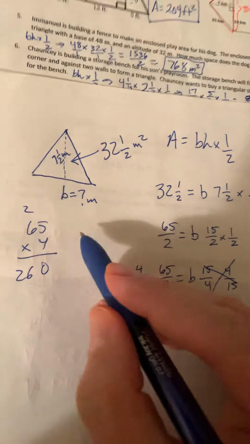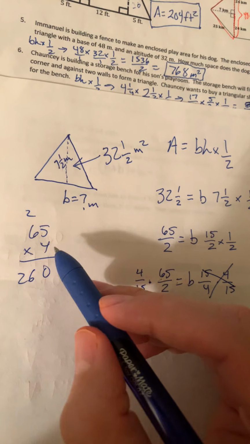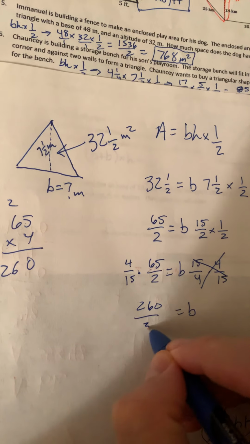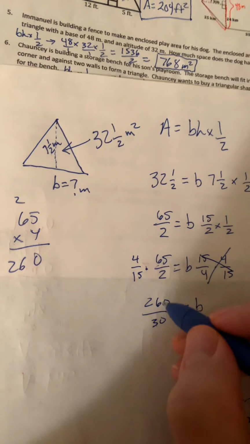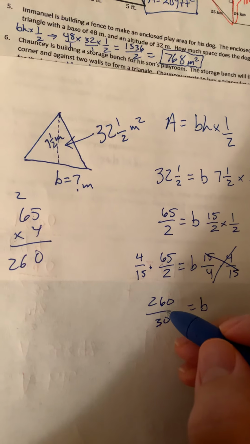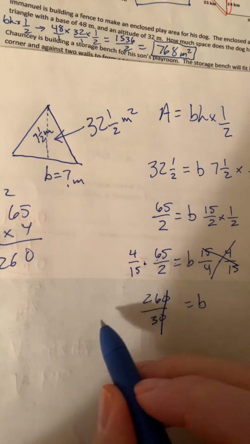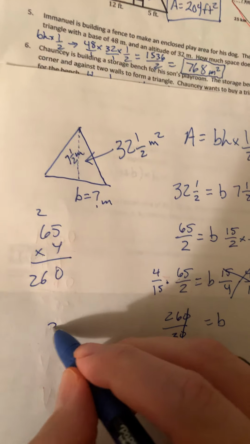Double checking. 5 times 4 is 20. Here's the 2, 24, 20, 260. And 15 times 2 is 30. I'm gonna help myself out, make it a little bit simple. I'm gonna kill the zeros. Now I have left 26 over 3, and I can divide.